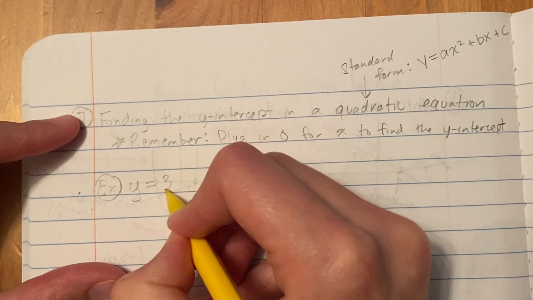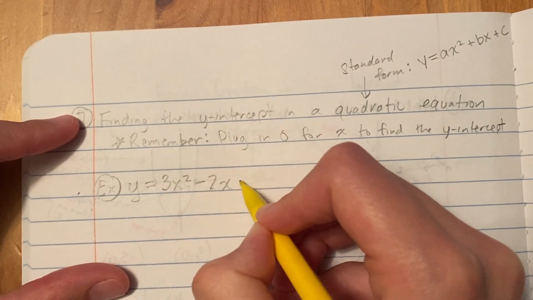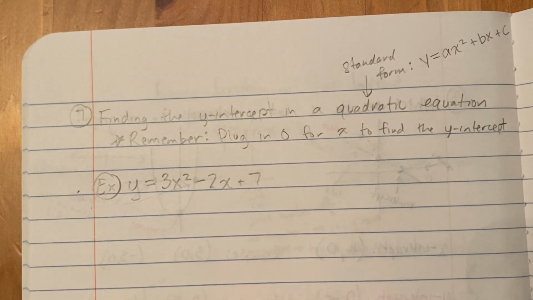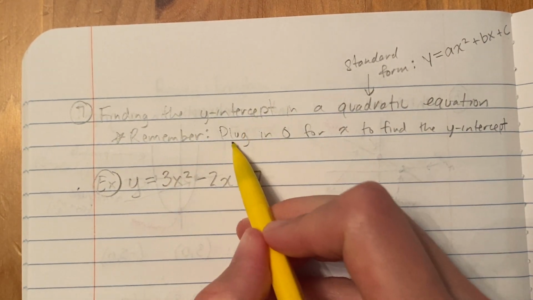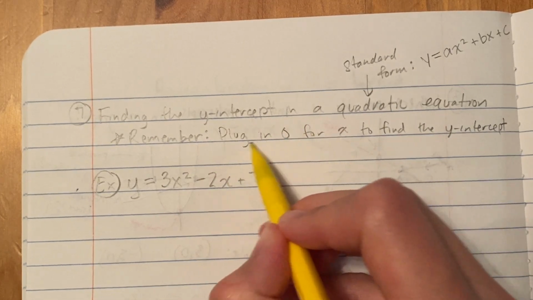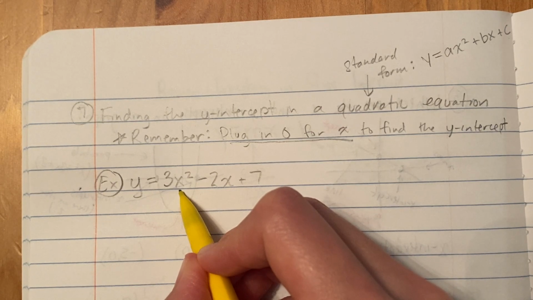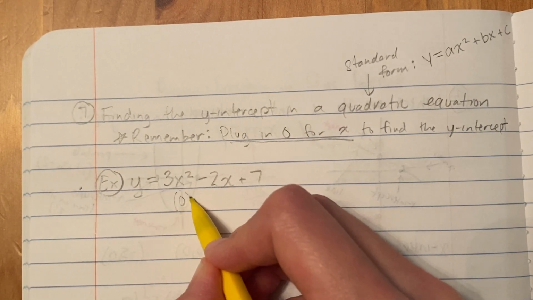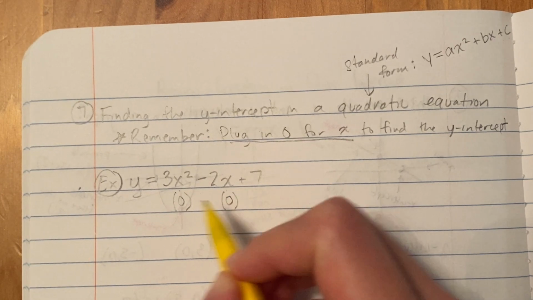And I'm really going to super show you the long way here, but I want you to look for patterns and structure and see if you can't figure out a shorter way to do this for yourself. So watch what I'm going to do. I'm going to plug in 0 for x. So see this x right here? I'm going to plug in 0. See this x right here? I'm going to plug in 0, right?